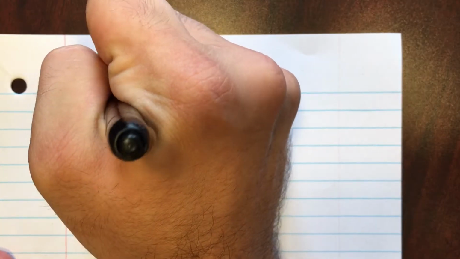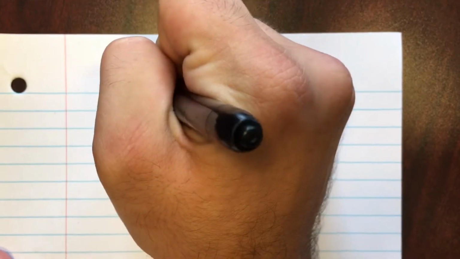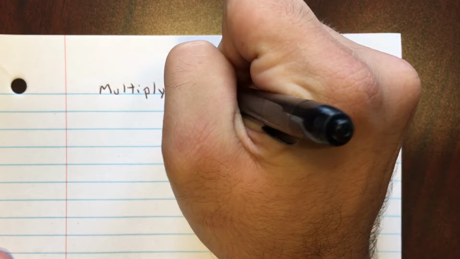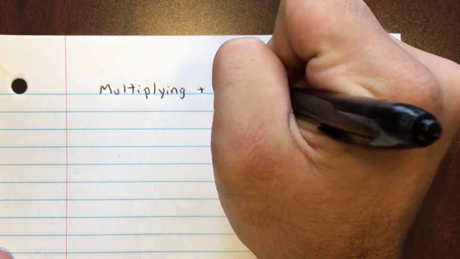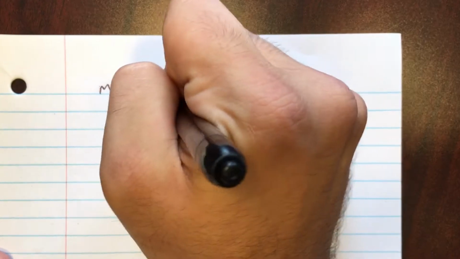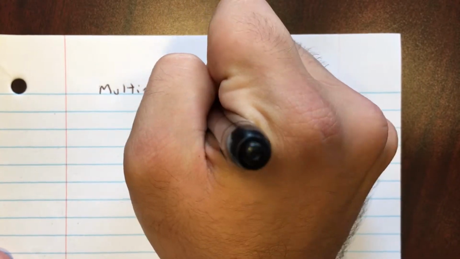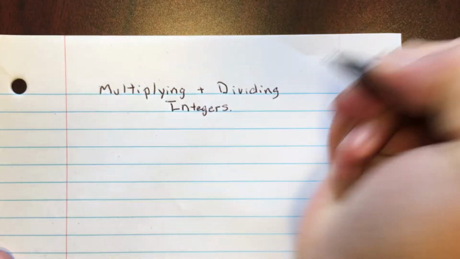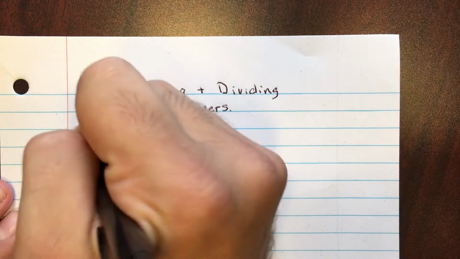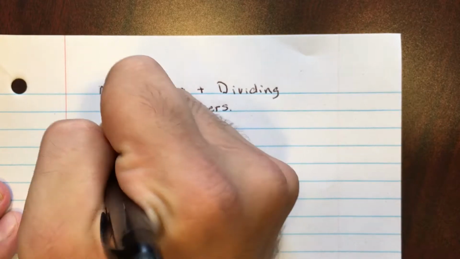All right, so today we're going to learn about multiplying and dividing integers. Now, integers are basically any positive or negative numbers. That's what we're talking about here. So we're going to be multiplying and dividing integers. It's very similar to multiplying and dividing your normal positive numbers, except with a little twist when we come to there. So we'll start off with the basic stuff.